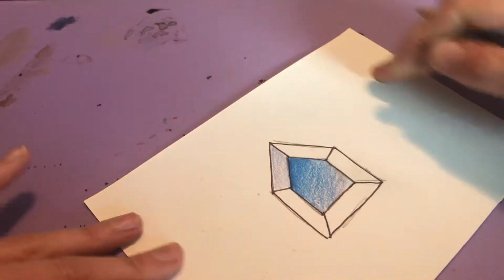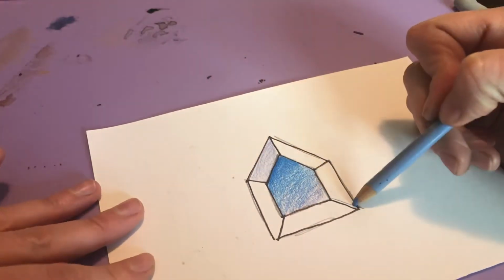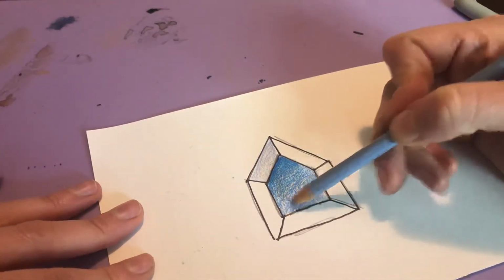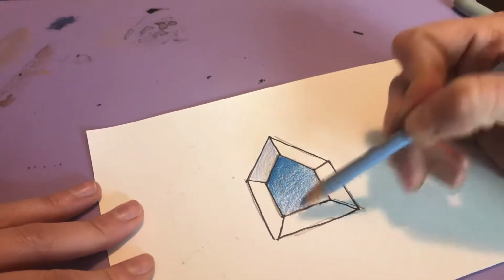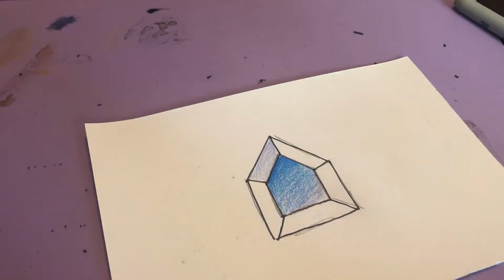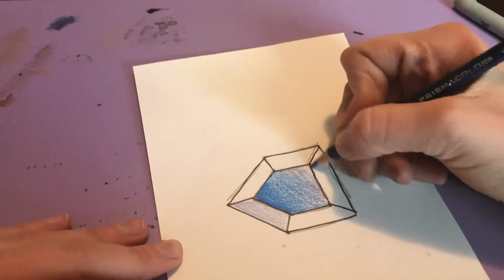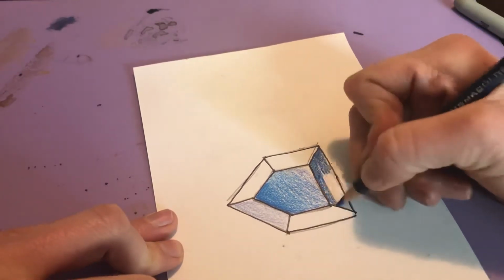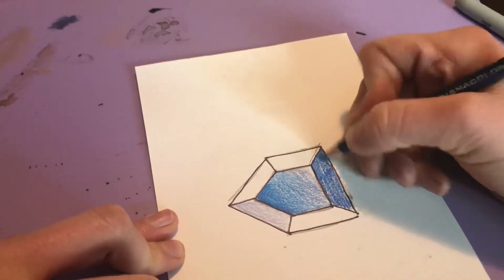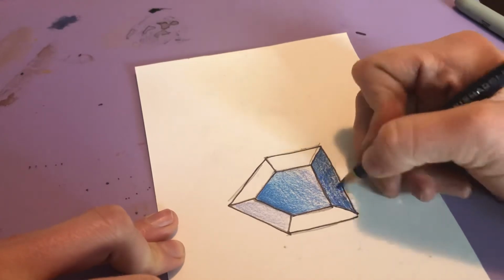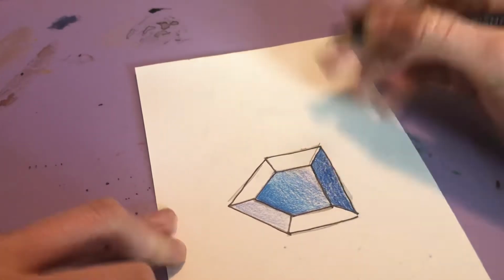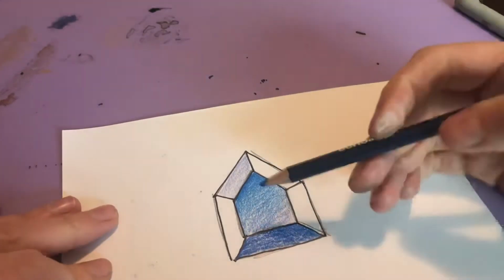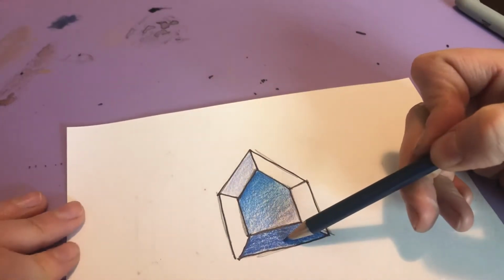It's a little uneven. So instead of going directly across, I'm actually going to go on the bottom because this is the lightest area. So I'm going to make the darkest point of the gem. So I am then going to color this dark. Okay, so there is the dark part of my gem.